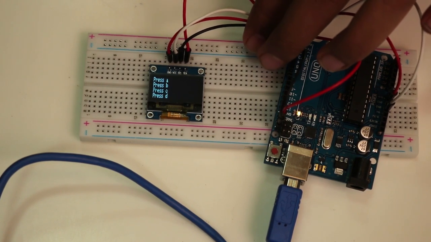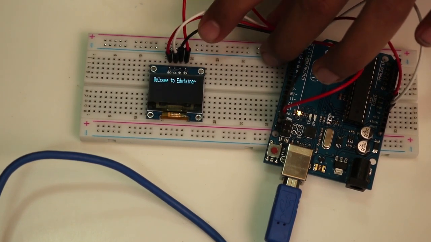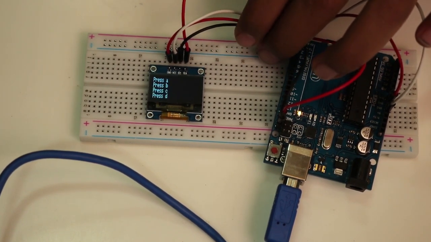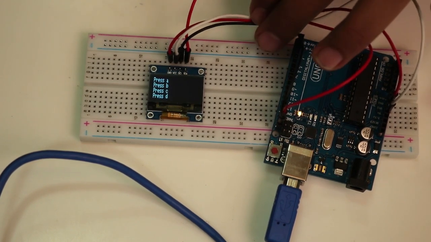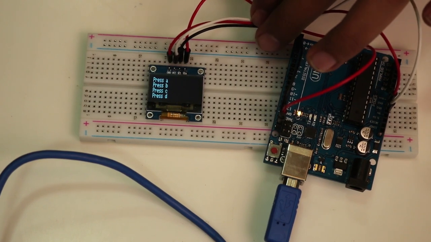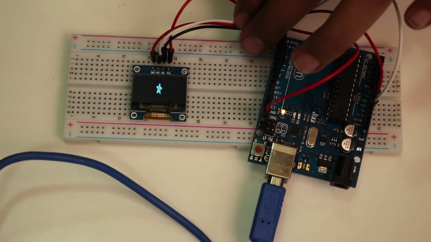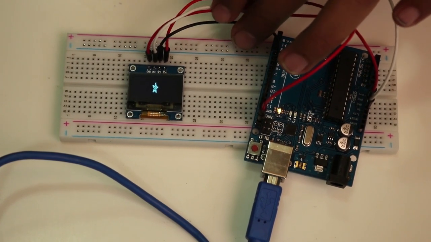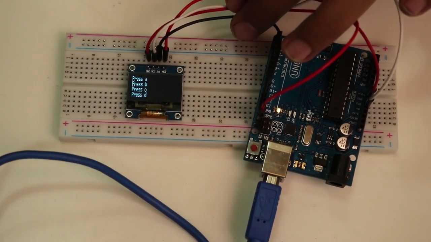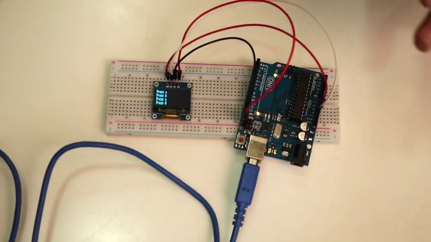In option C you can observe welcome to edutainer. You can increase the delay to observe the output. Here I have given only 2 seconds. And with option D, you will see a bitmap image for just a second. So this is how this works.